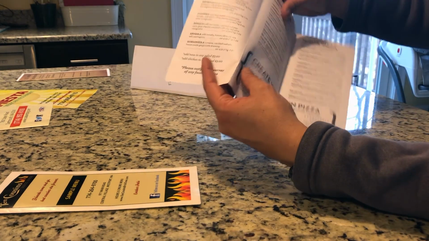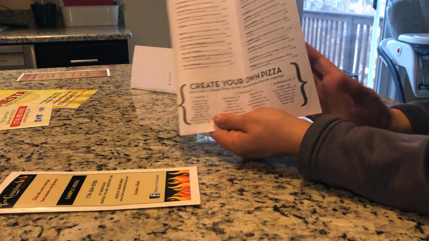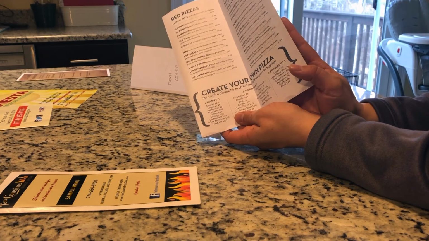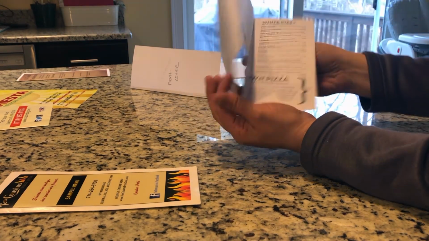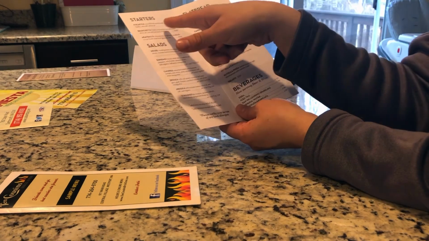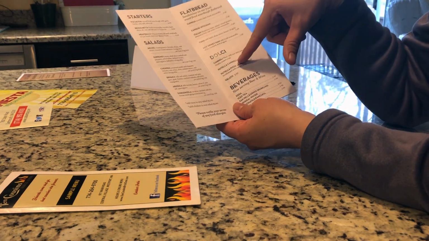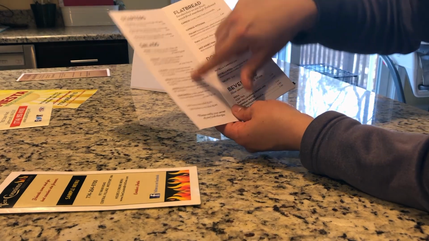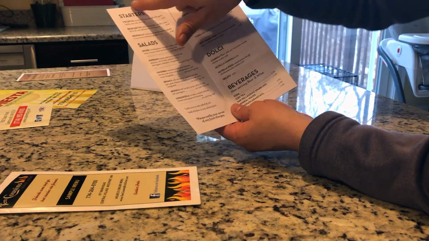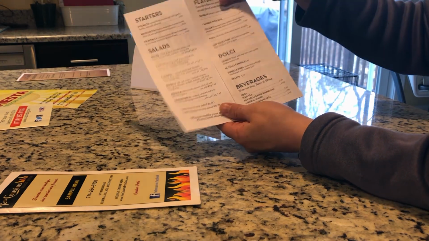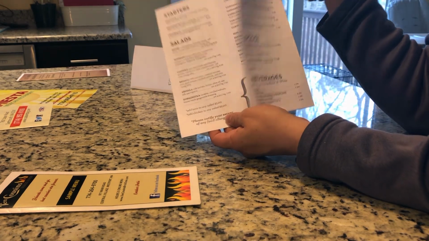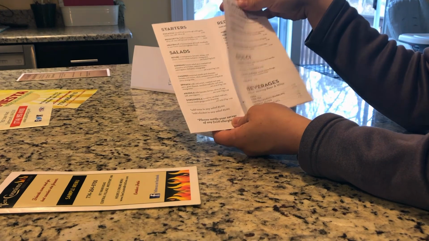So I can take away this panel right here, and these 2 pages still work together as their own design, the pizza design. And then the starters, the salads, the flatbreads, the desserts, again, nothing from this panel runs up into this panel where it's being cut off by this page covering it.